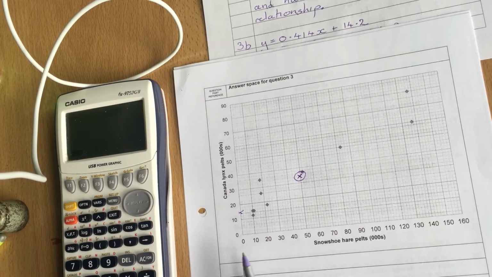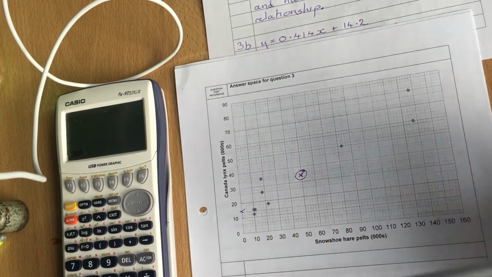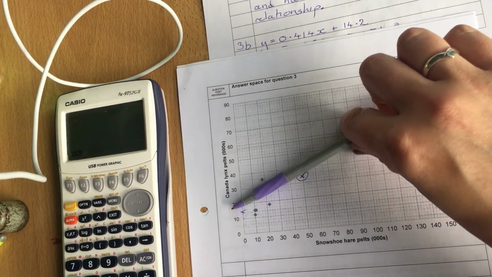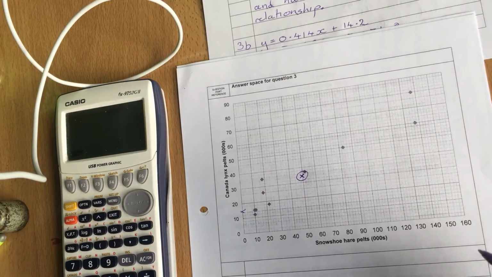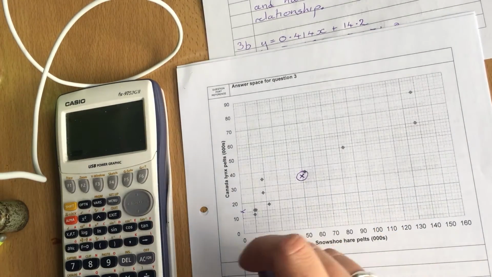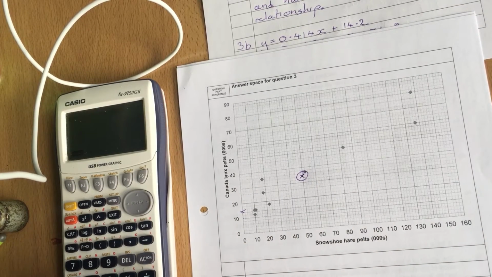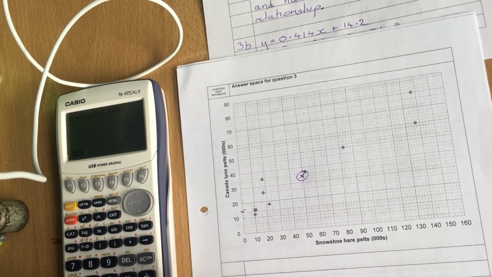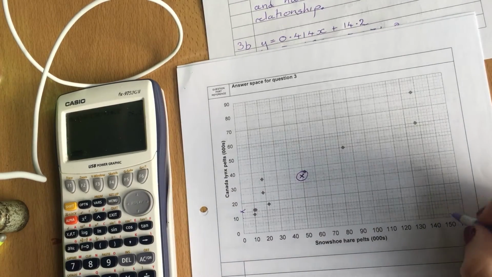So if we substitute in 150, then we get 0.414 brackets, if we use 150 for our x, plus 14.2 is 76.3.